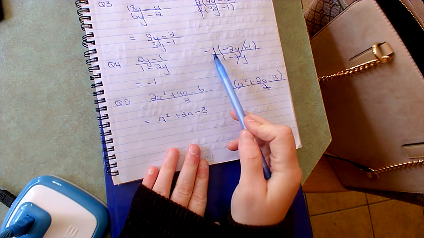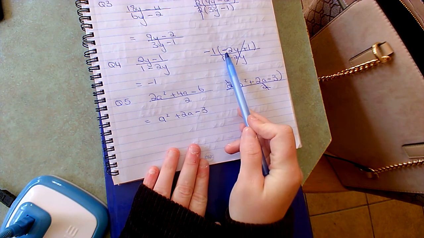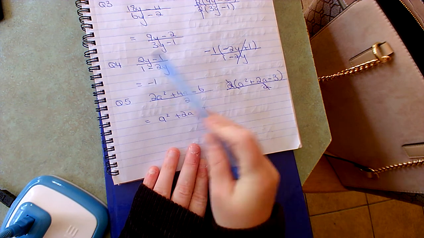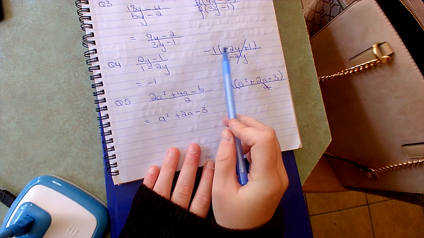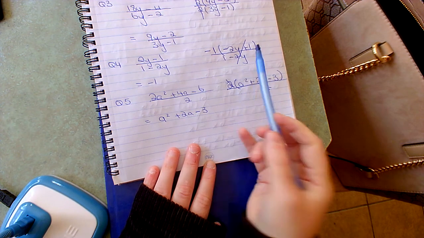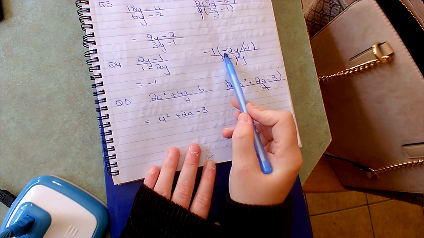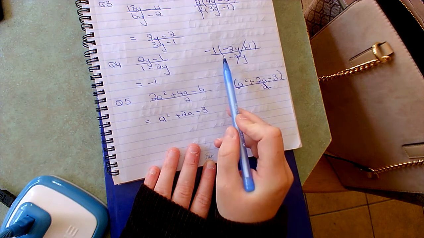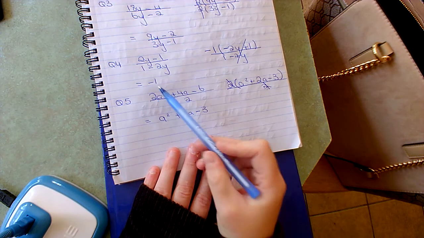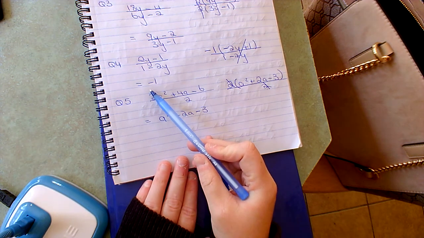So I can double check here. Minus by minus will give me back my plus 2y, and my minus by my minus will give me plus 1. So then minus 2y goes with this, the 1 and 1 cancel. So my final answer is minus 1.